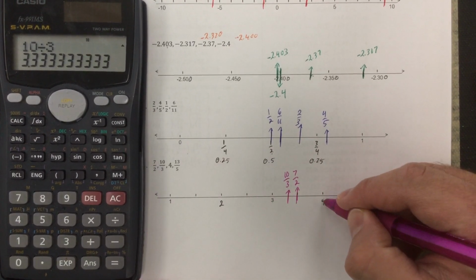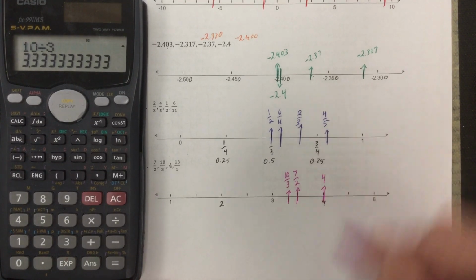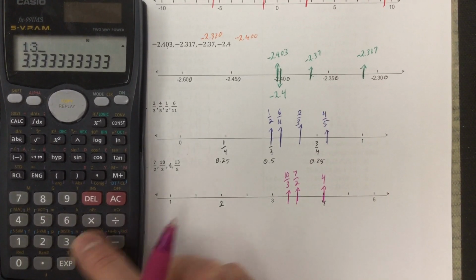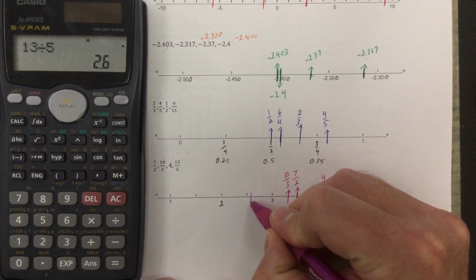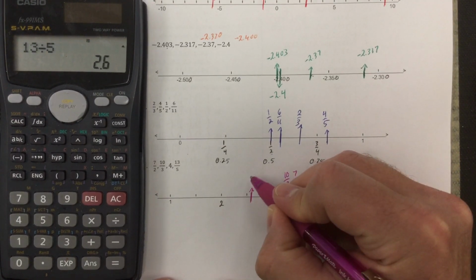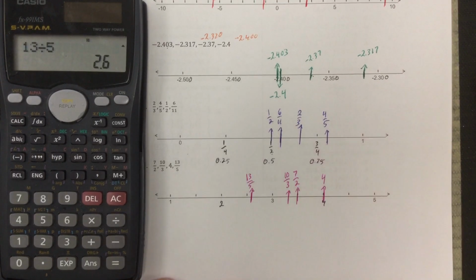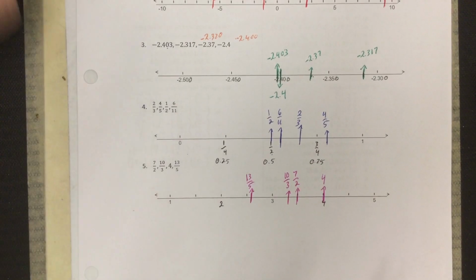4 is given right there, so that one we can just put right in there. Okay, there's a line for it. And 13 over 5 is 2.6. That was 2.5, so we're going to go a little bit above 2.5, and this will be 13 over 5. And that is finishing them up there. Okay, so those are our number lines.